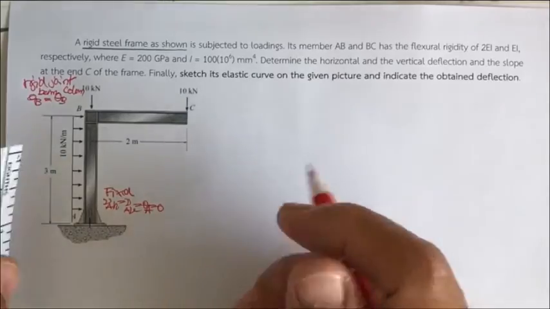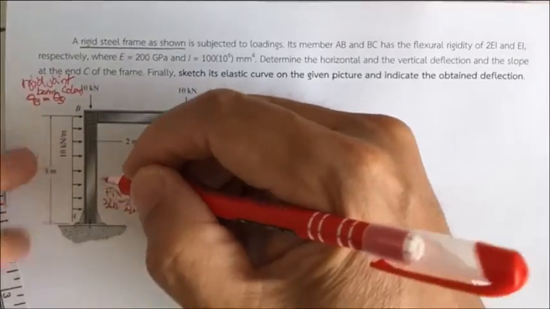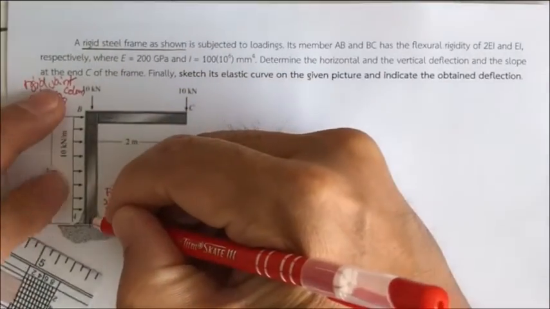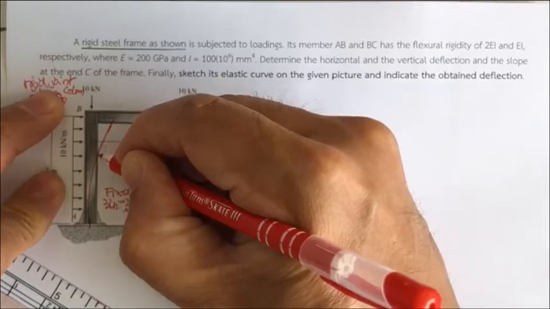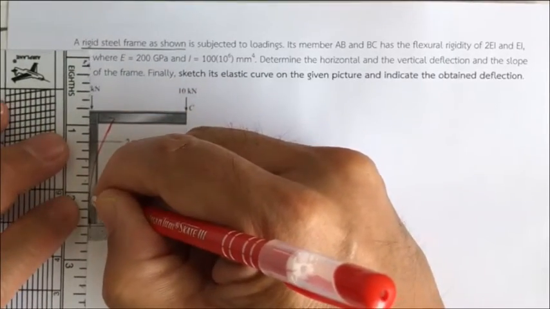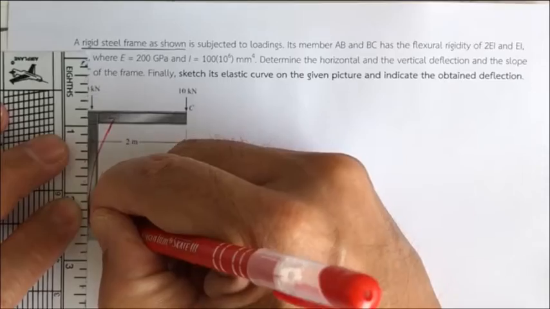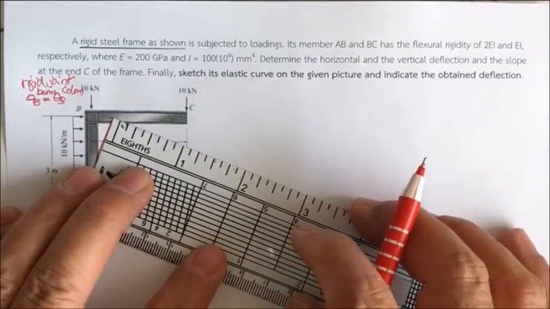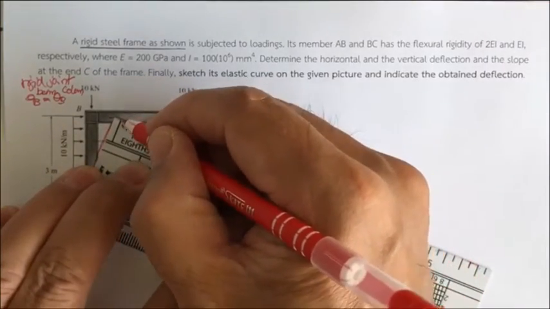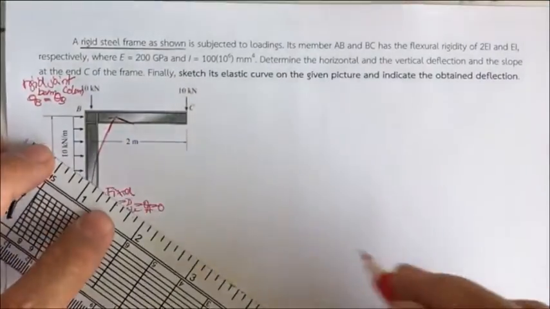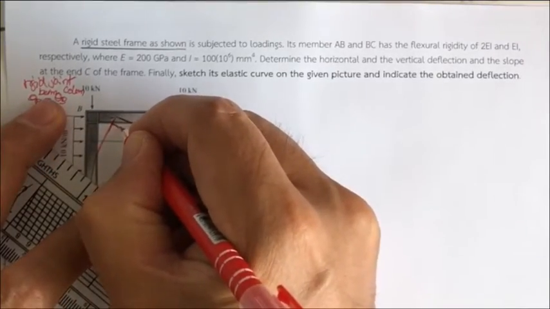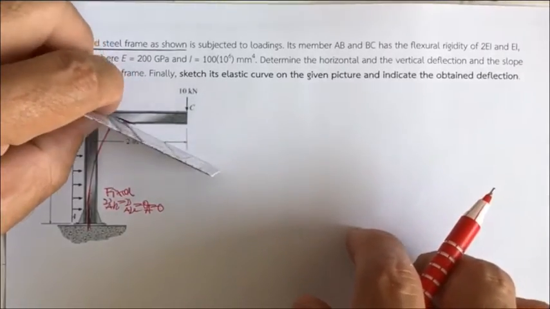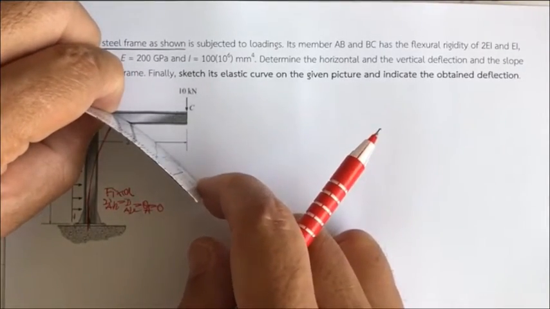What we are doing is, this one is going to deflect, for example, to this, and this one is going to have a shape something like this, and this one is going to be fixed, okay? And then at the joint, this portion will keep the normal angle, 90 degrees as before, and then this portion will curve like this.